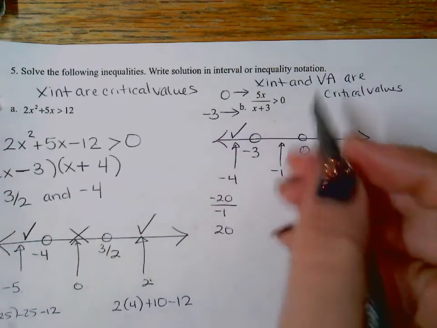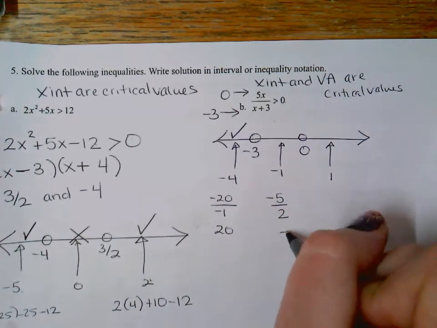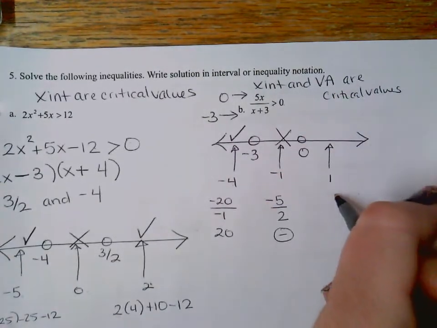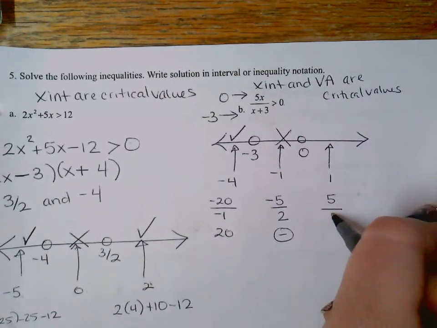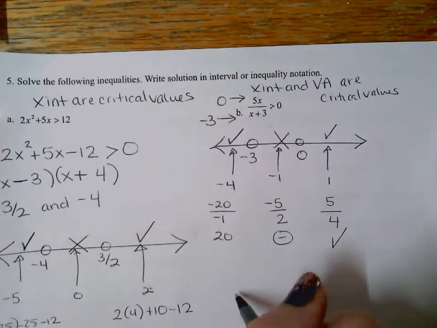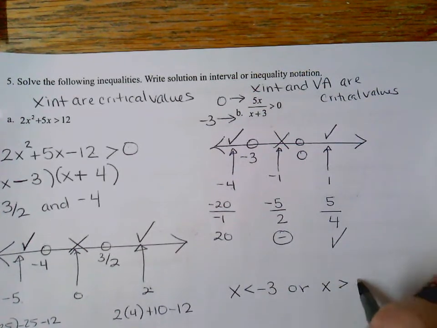When I plug in negative 1, I get negative 5 divided by 2, which is negative. If I plug in 1, I get 5 divided by 4, which is positive. So my answer is x is less than -3 or x is greater than 0.